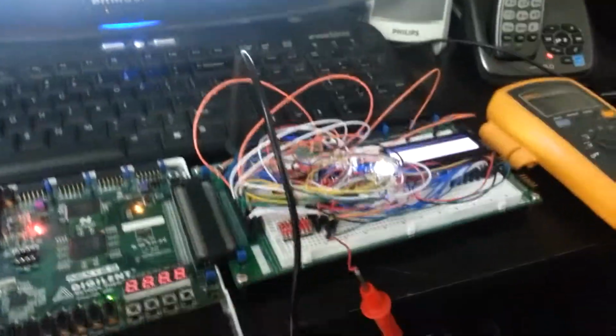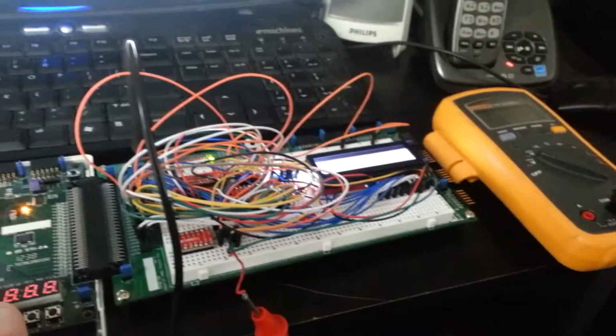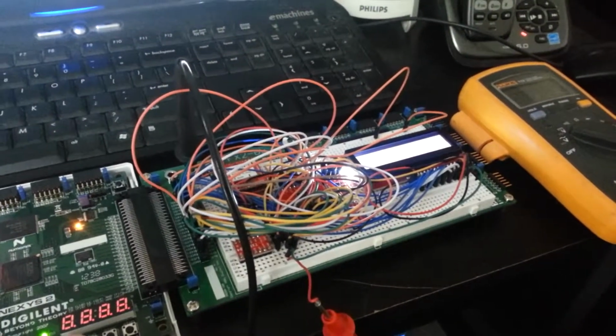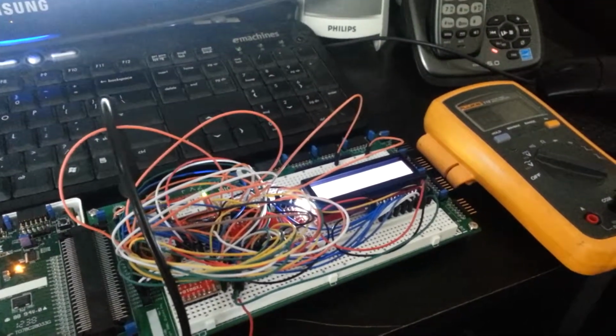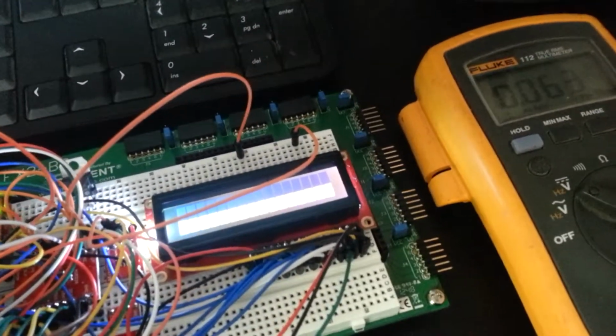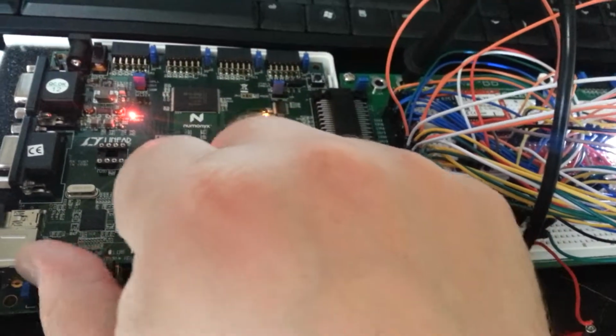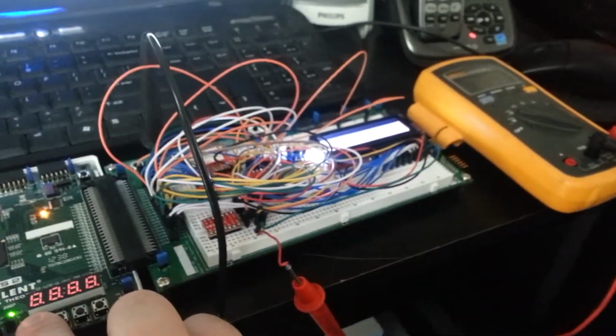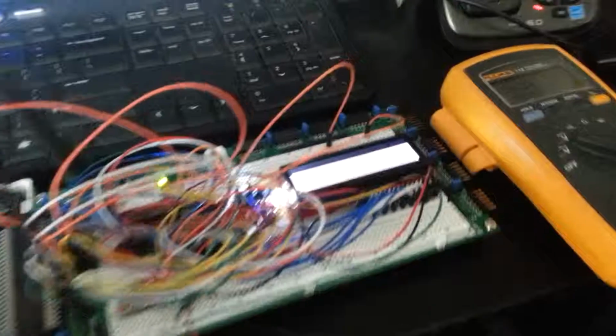So let's see if I can do this from afar so you can see a little better. I'll put these switches all the way down again, and we'll hit begin, and you should see the contrast. Contrast went all the way up again. And we'll do that again. We'll shut the contrast more or less off, so you can see the contrast is now off.